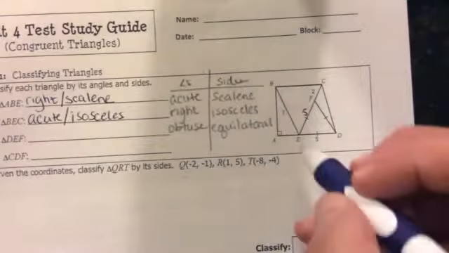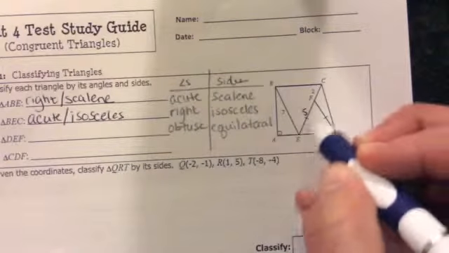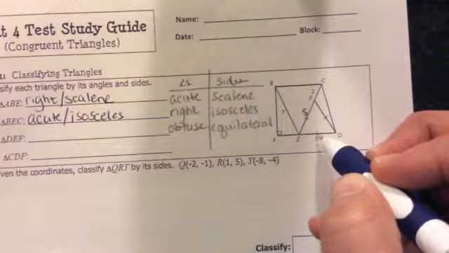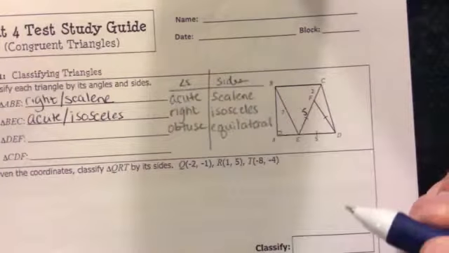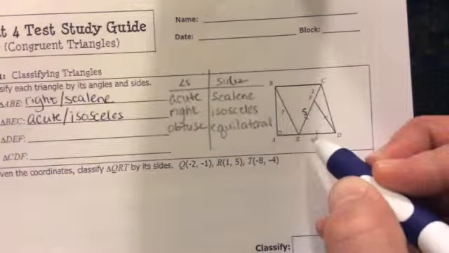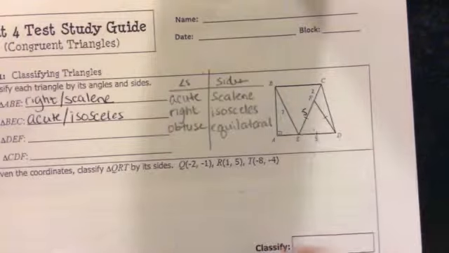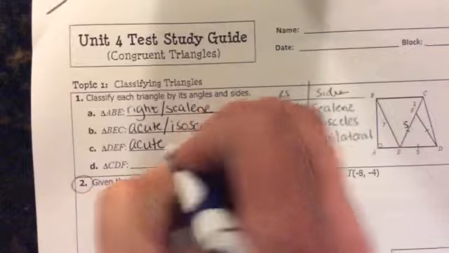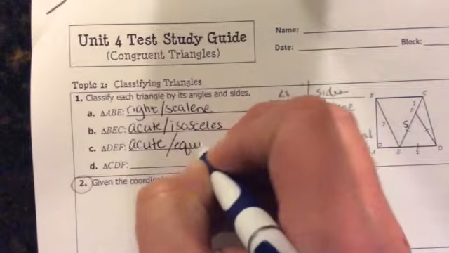Triangle DEF. DEF is the one right here. I notice that I have 3 marks on the sides here, which means it's equilateral. That goes for our sides. And equilateral triangles are automatically acute because each angle is 60 degrees. So I'm going to go acute, and I'm going to call it equilateral.